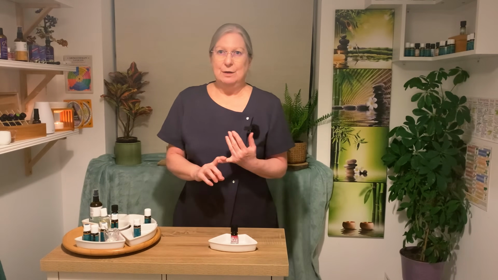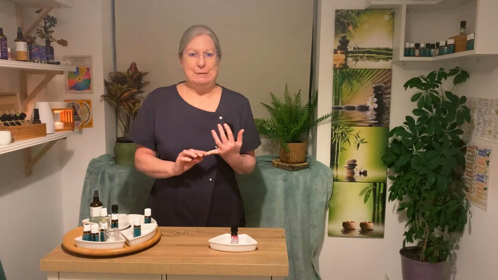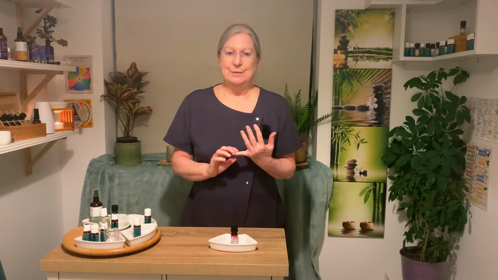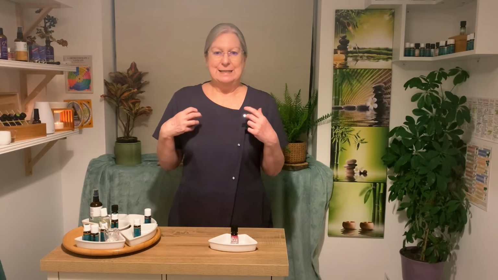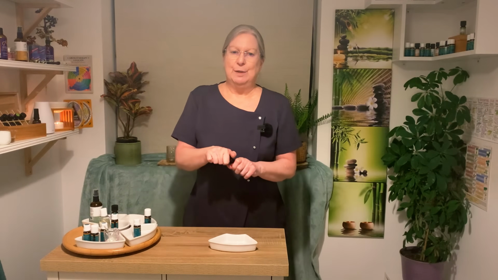So Rose Otto is generally in a 3% dilution, which makes it a really delicate oil with a deep, rich floral aroma.